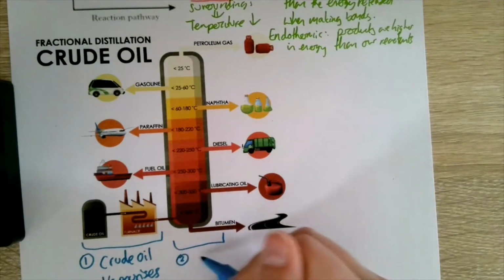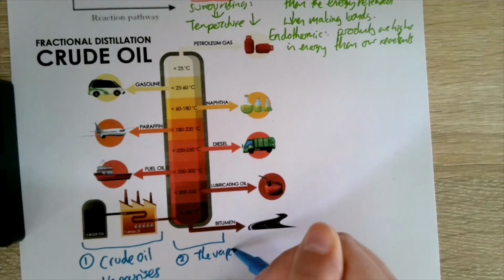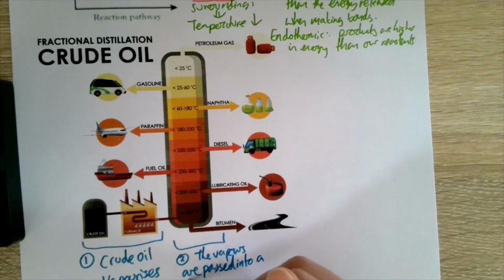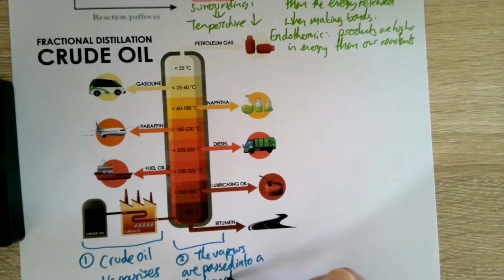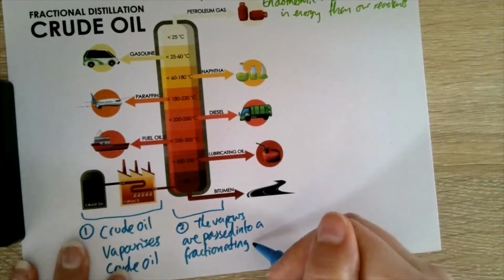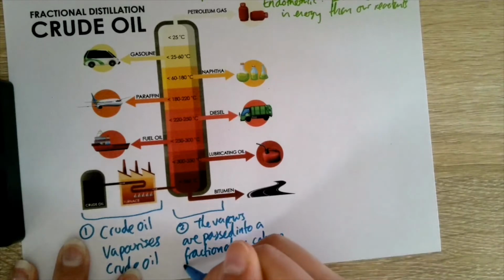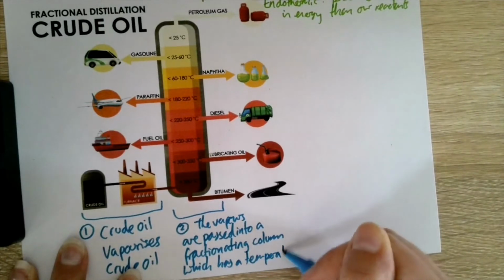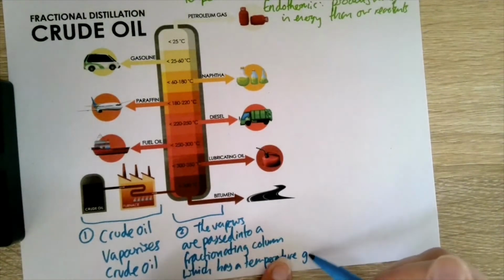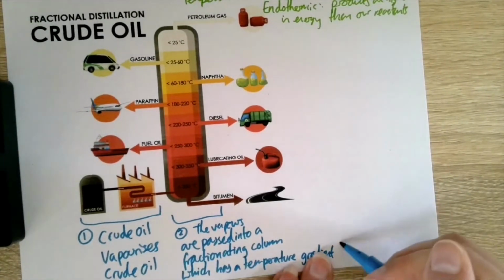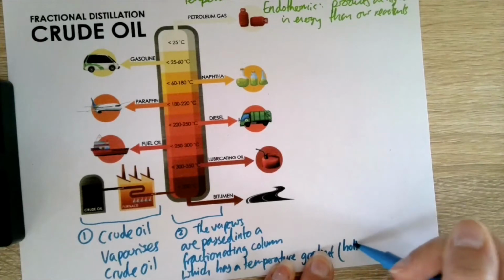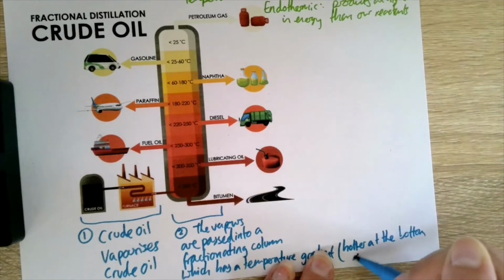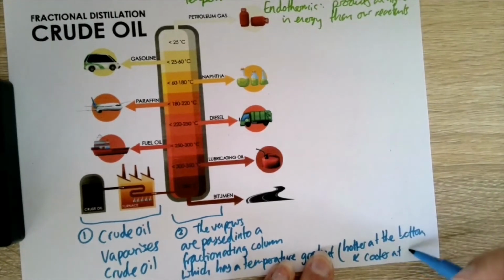So our second bit is the vapours are passed into a fractionating column, which has a temperature gradient, which just means it's hotter at the bottom and cooler at the top.